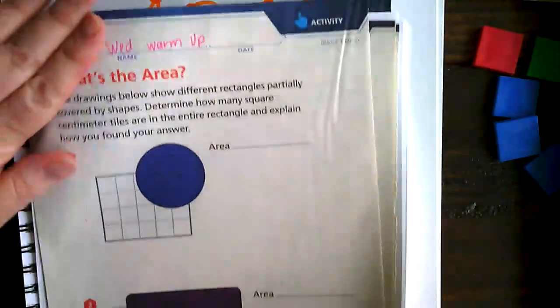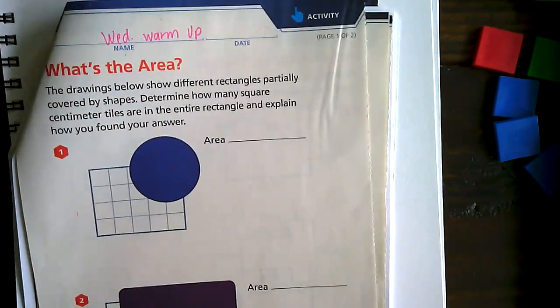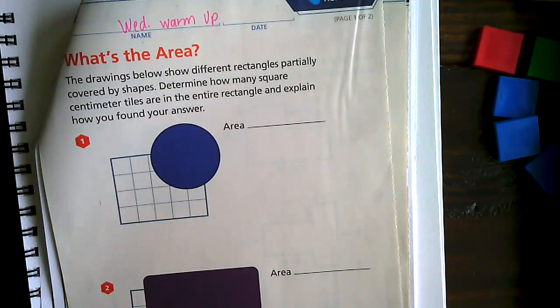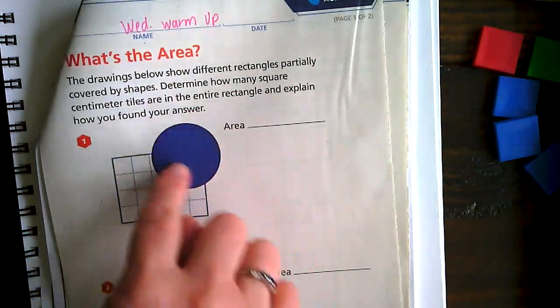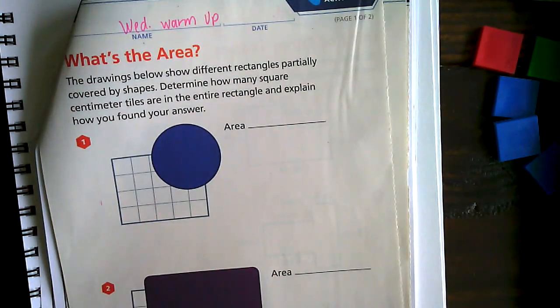Okay, I wanted to quickly warm up with page 250. So at the bottom, look for 250. It looks like this. I thought we could take a minute to figure out what the area of each shape is. If some of the shape is kind of blocked and covered, can we problem solve and figure out how many square centimeters are in this rectangle?